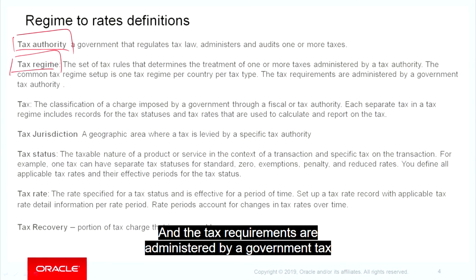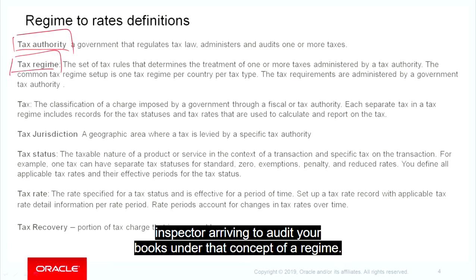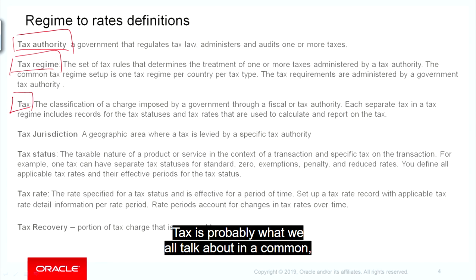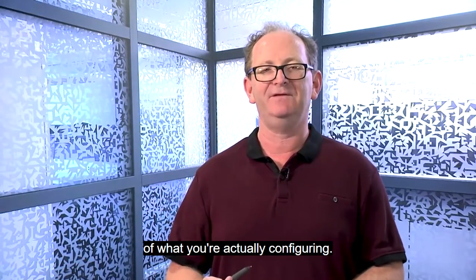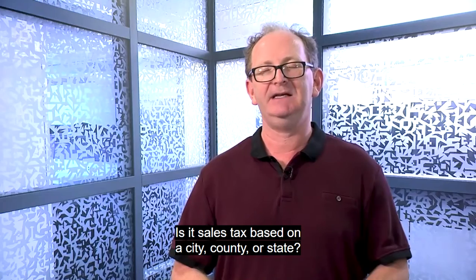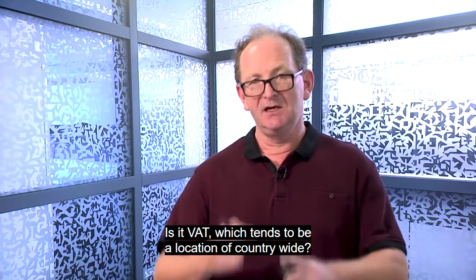And the tax requirements are administered by a government tax authority. So you're likely to get the tax auditor or VAT inspector arriving to audit your books under that concept of a regime. Tax is probably what we all talk about in common, particularly when you're looking at workshops, of what you're actually configuring. Is it sales tax based on a city, county or state? Is it VAT, which tends to be a location of countrywide?